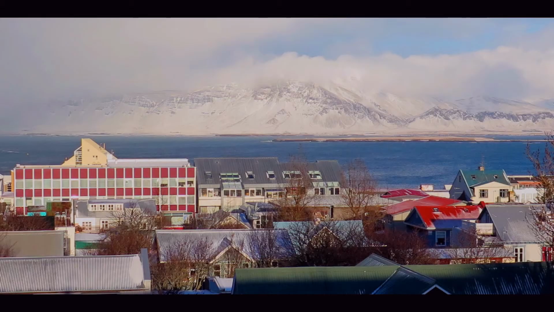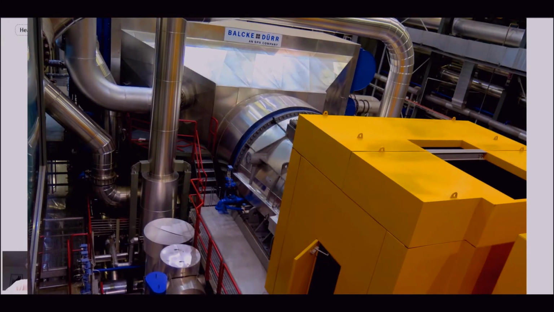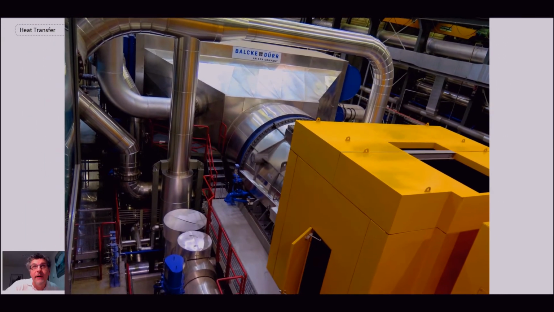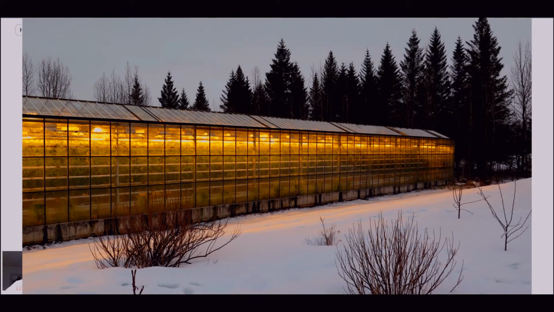There are other applications. This is in Reykjavik, Iceland, and they have very interesting free or natural convection. With the geothermal power, they generate electricity from the steam, and there you can see them generating the electricity in a turbine. They expand the steam, but then the waste heat, they send many, many kilometers to Reykjavik, and it is used for different applications along the way.